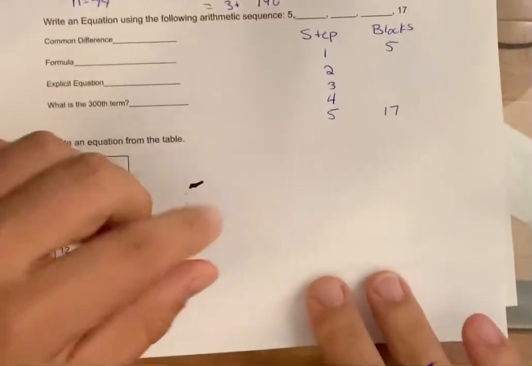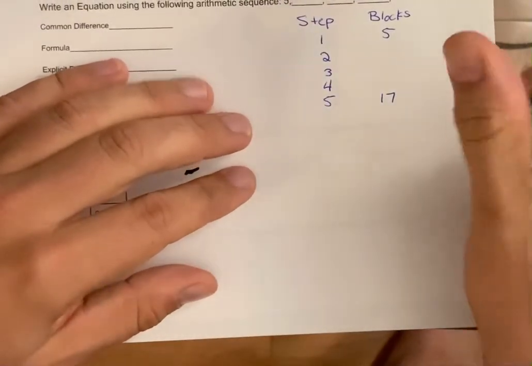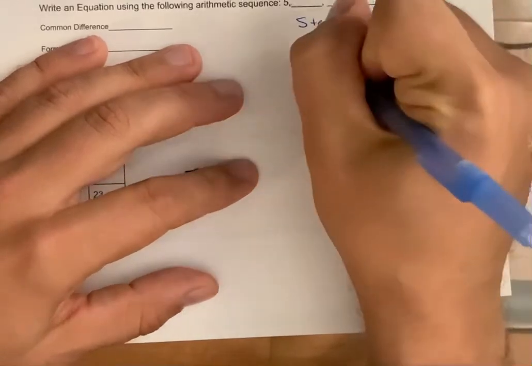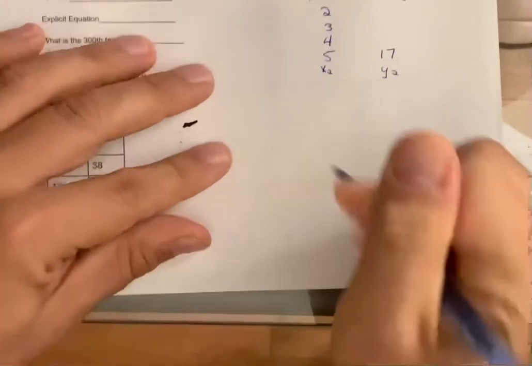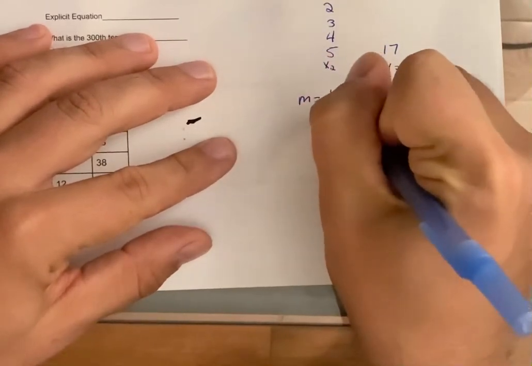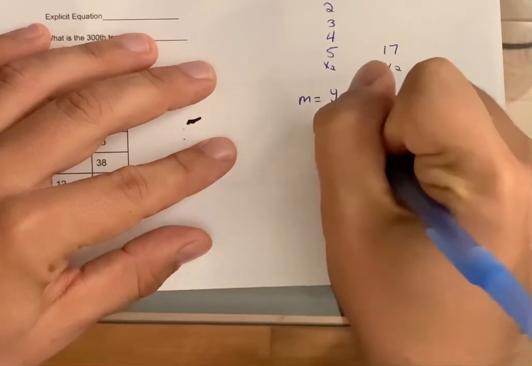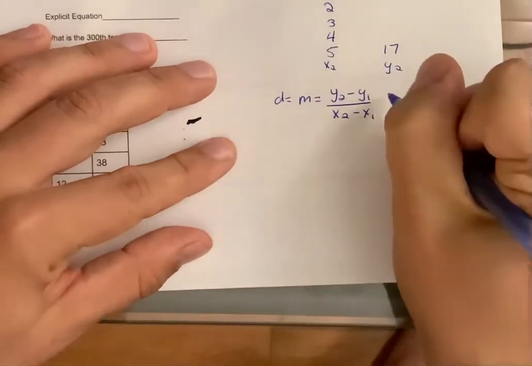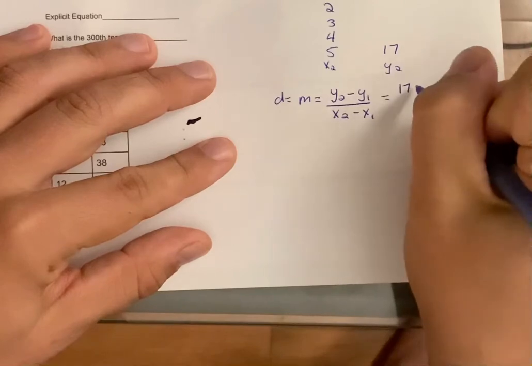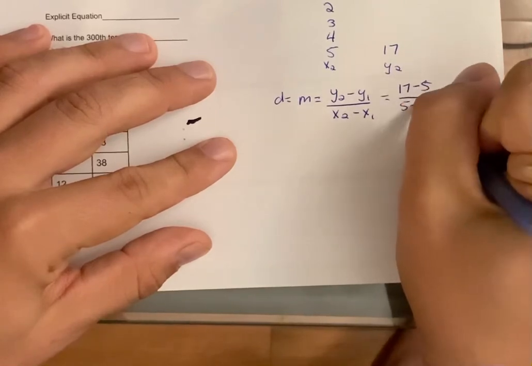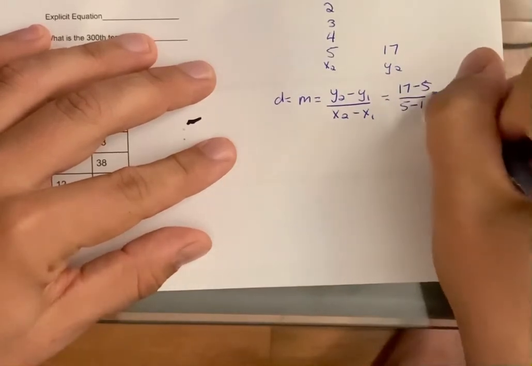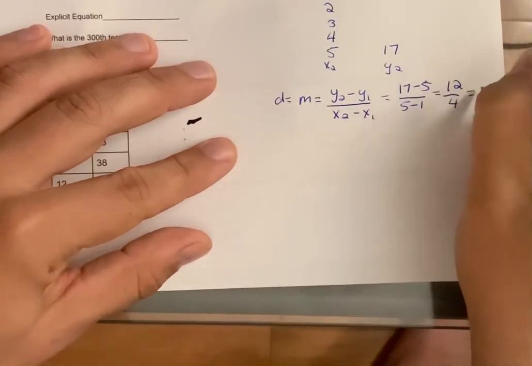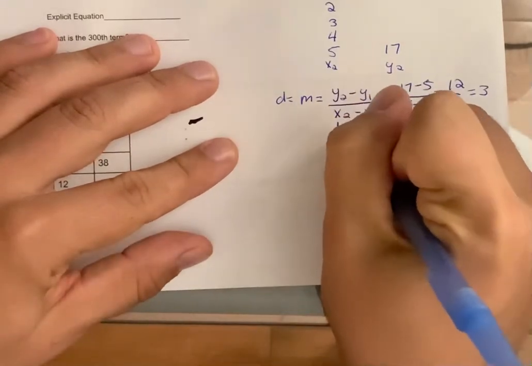Well, what we can do to find the common difference is use our idea for slope. So we could treat this kind of like x2, y2, x1, and y1. So our slope formula was y2 minus y1 over x2 minus x1. And that slope is going to be the same as my common difference. So what we substitute in is 17 minus 5 over 5 minus 1. And then 17 minus 5 is 12 over 4, and 12 divided by 4 is 3. So my common difference, or my slope here, is 3.